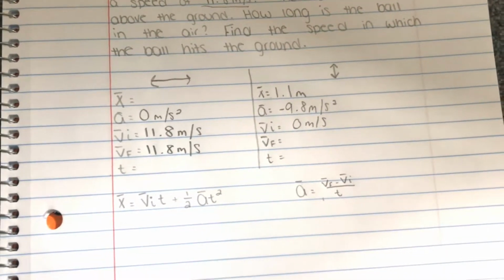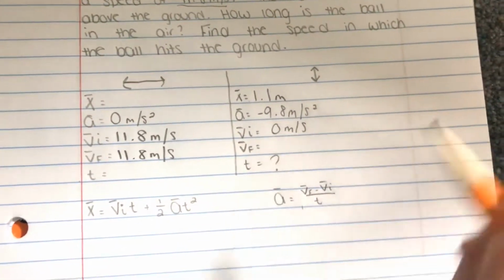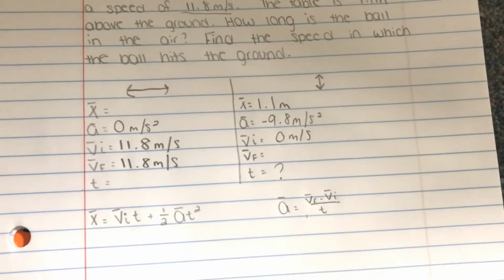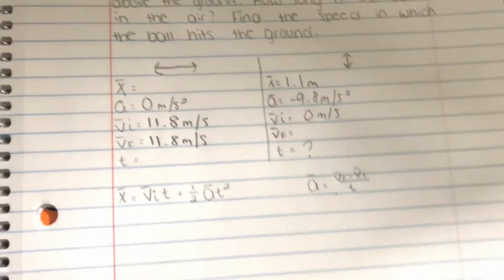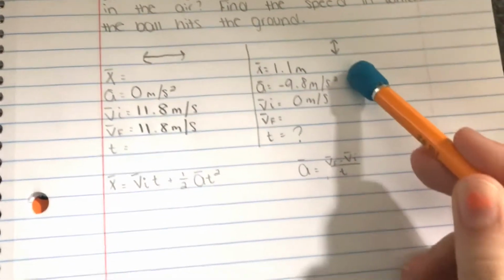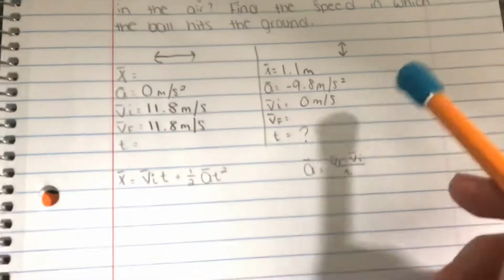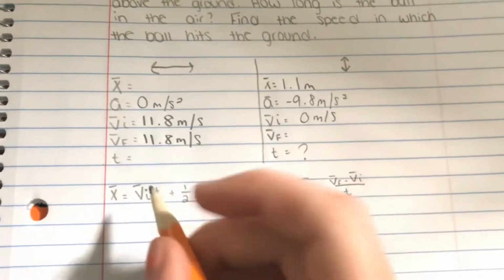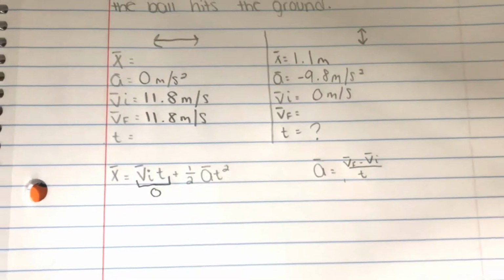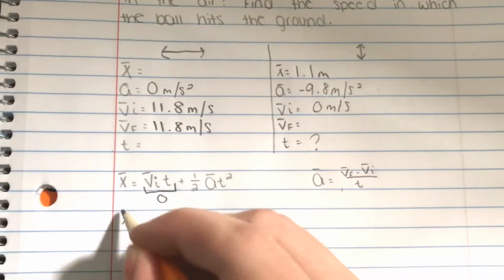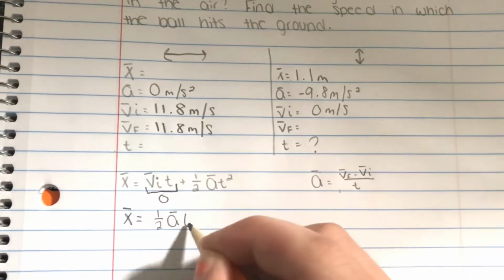Now that we have all of our information that we already know, we just have to find the time for vertical using one of these two equations. The equation I'm going to use is displacement. So you plug in these numbers for the vertical side into this equation. Since initial velocity is 0, initial velocity times time equals 0, so that's knocked right out of the equation. So you're left with x equals 1/2 times the acceleration times time squared.